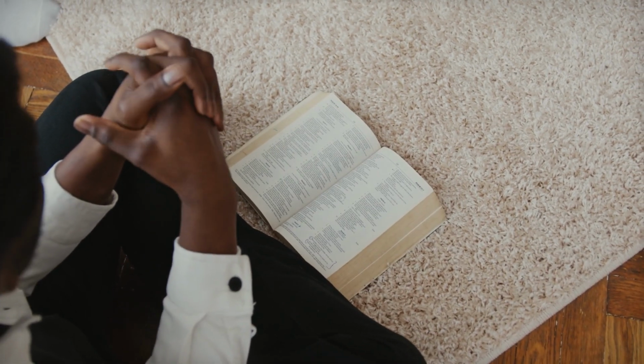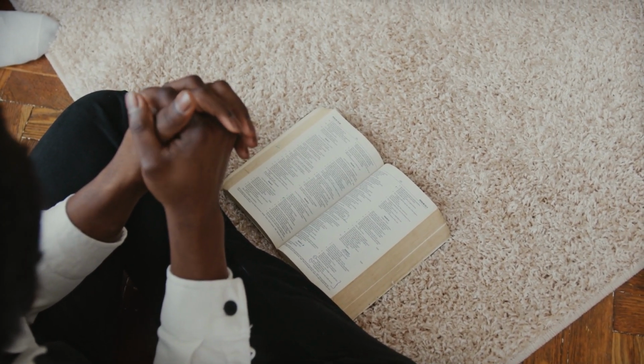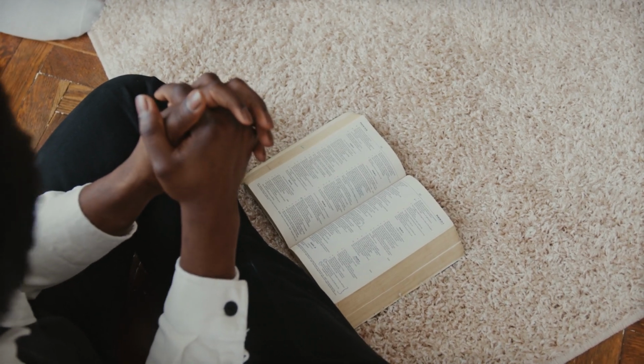Another thing that people have questions about is, why does God seem to be silent sometimes? Sometimes it seems like we ask God in prayer and we don't get an answer, or it's not the answer that we want. So we're going to discover that throughout these different lessons.